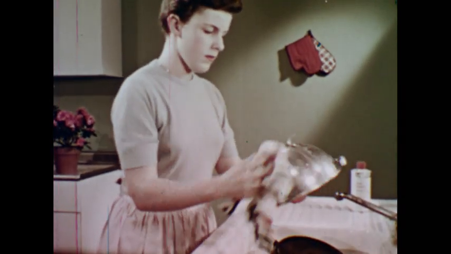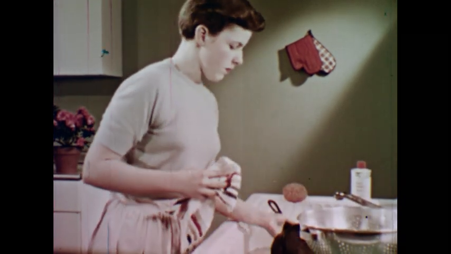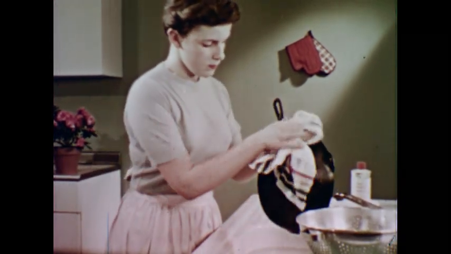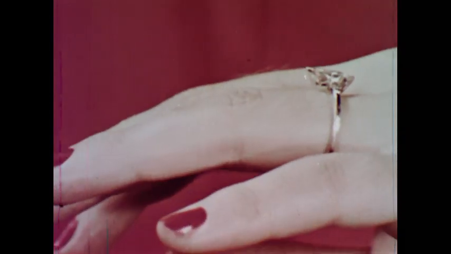Aluminum is an element since it contains only 1 kind of atom. Iron is an element. So is copper. Other elements include platinum and lead.